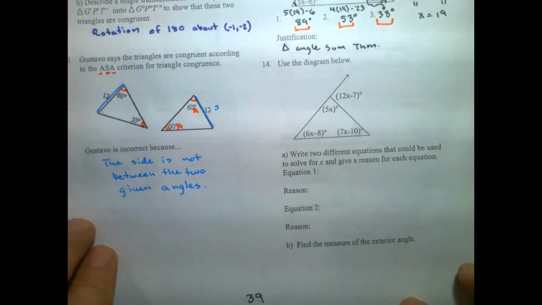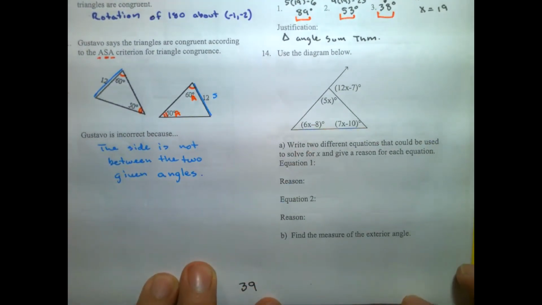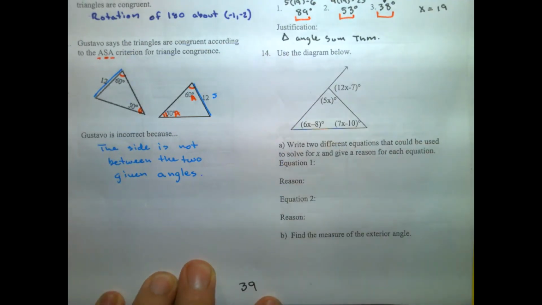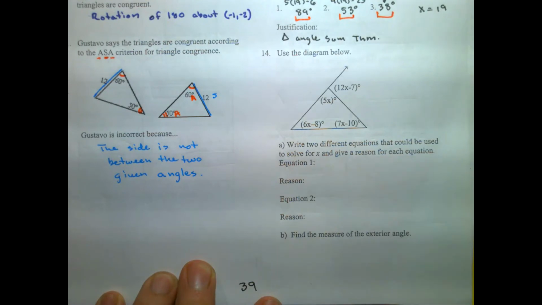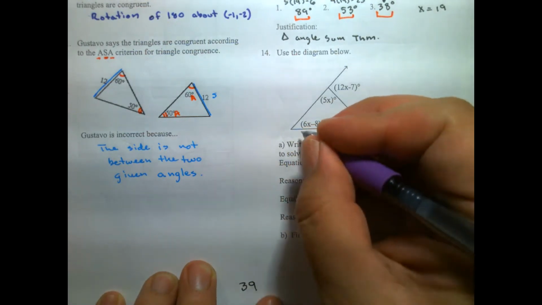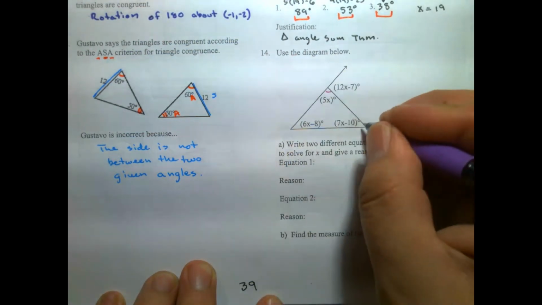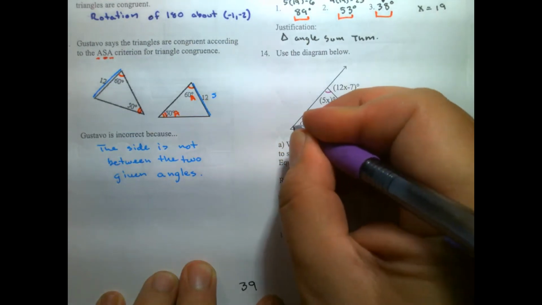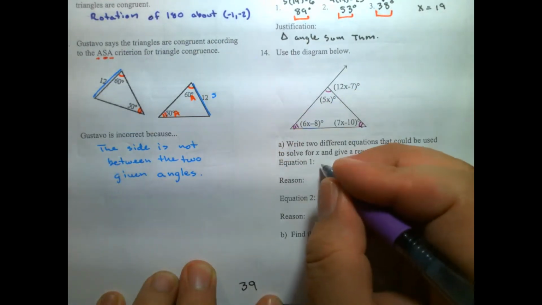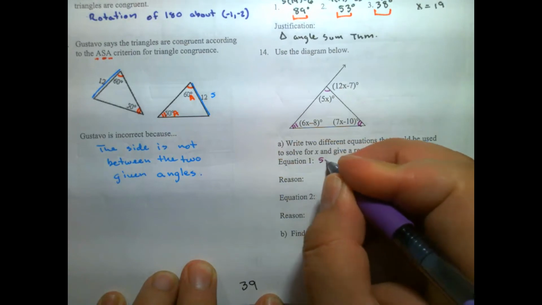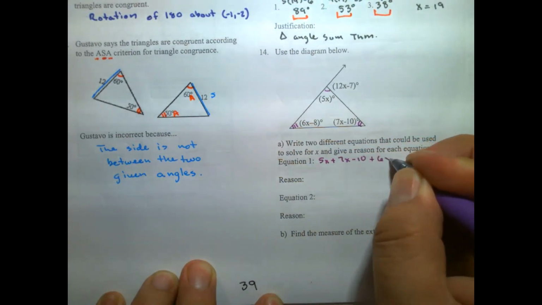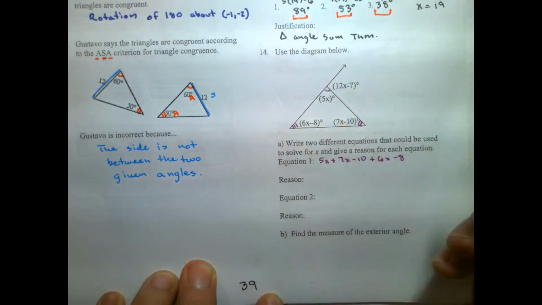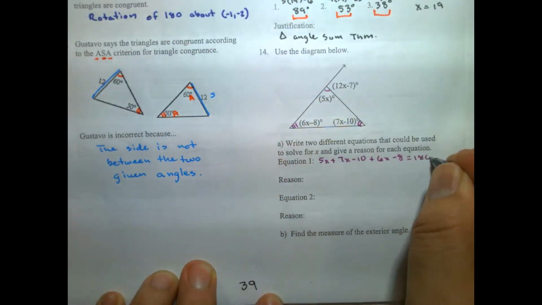All right, and finally, when we're looking at number 14, it says, use the diagram below. Write 2 different equations that can be used to solve for x. Give a reason for each one. Well, first of all, look at this. 1, 2, 3 inside angles. We know what the 3 inside angles add up to. 5x plus 7x minus 10 plus 6x minus 8. There's all 3 of them. Should add up to 180.